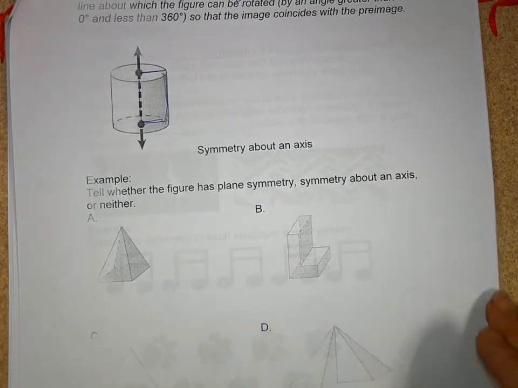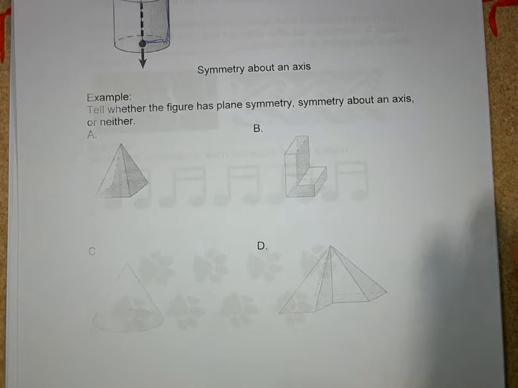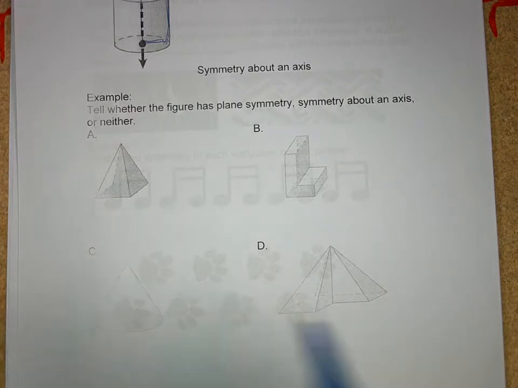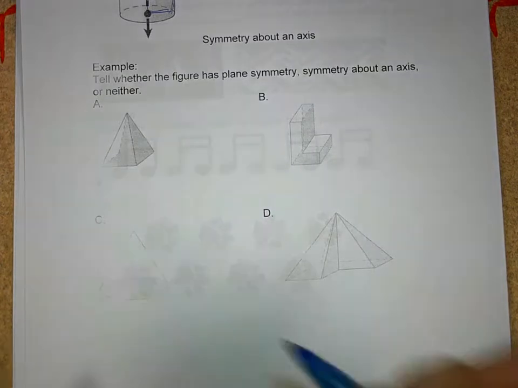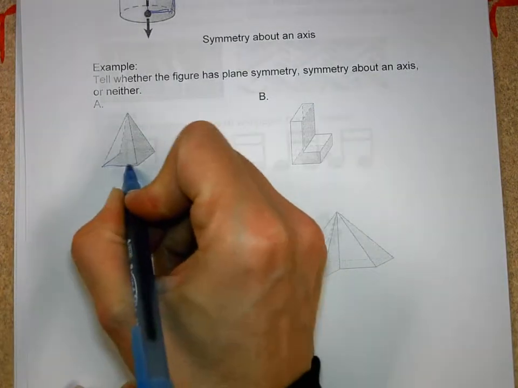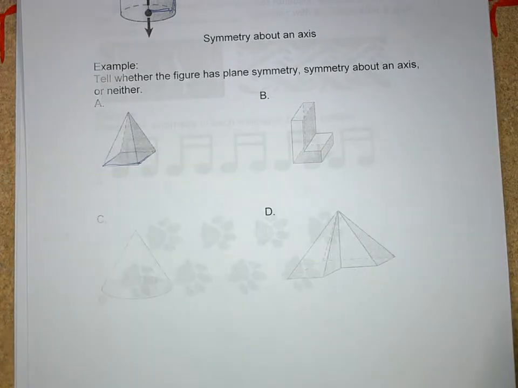On this next one, these are a little bit harder to show up for you guys because I actually lightened it when I was copying to hopefully make it easier to read, and I almost lightened it too much. But let's go through and decide if things have plane symmetry or not. Now let me explain this just a little bit. This first one is a regular square pyramid.